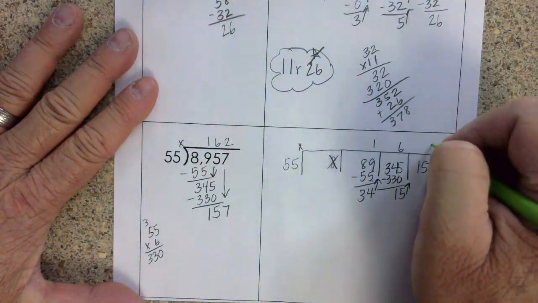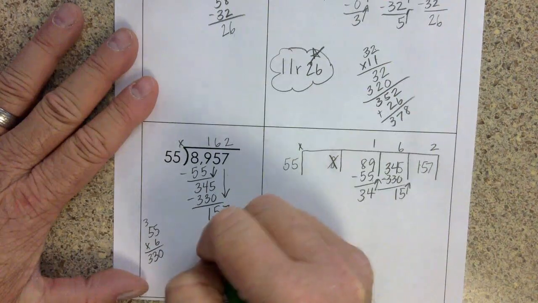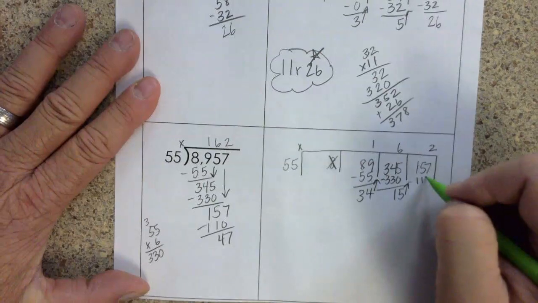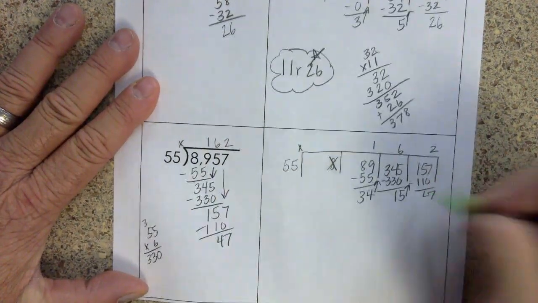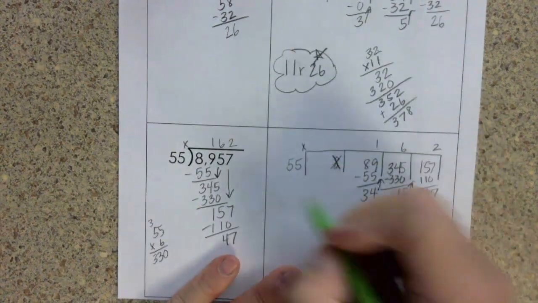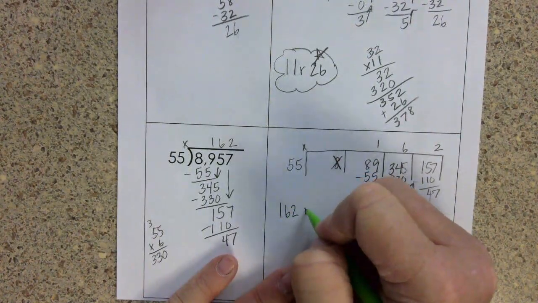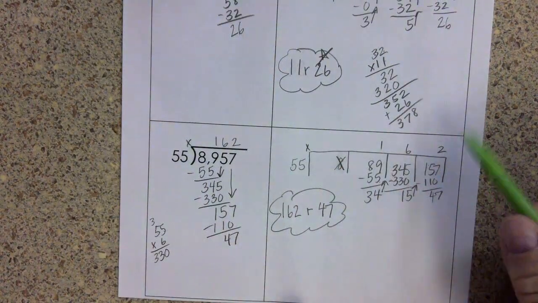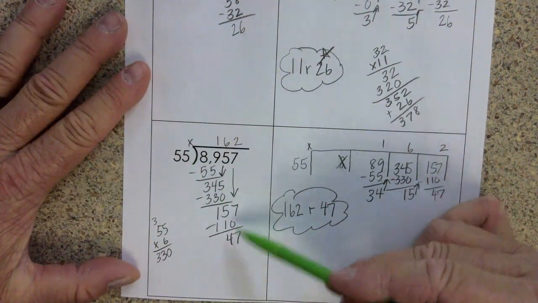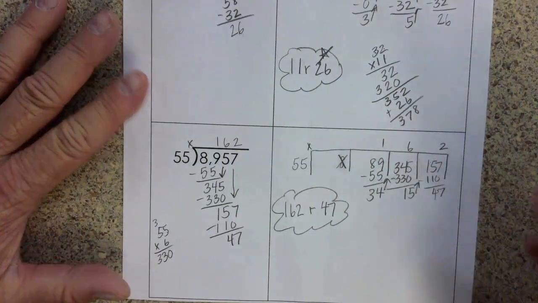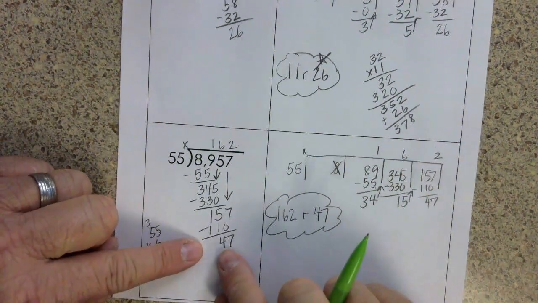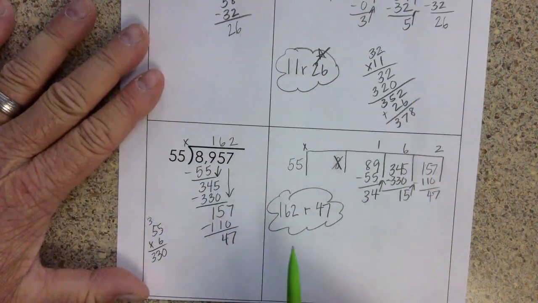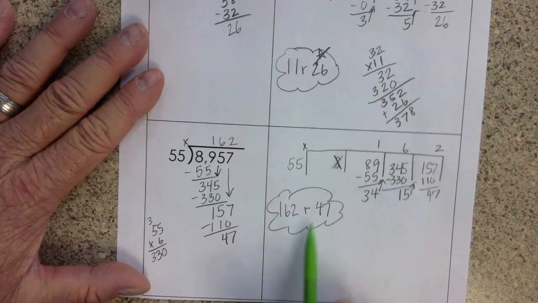So I'm going to have to go with 2 here, which would be 110. So my answer would be 162 with the remainder of 47. Again, there's not another digit to bring down, so I know that I'm done subtracting and dividing. And my remainder is less than the divisor. So my answer is 162, remainder 47.